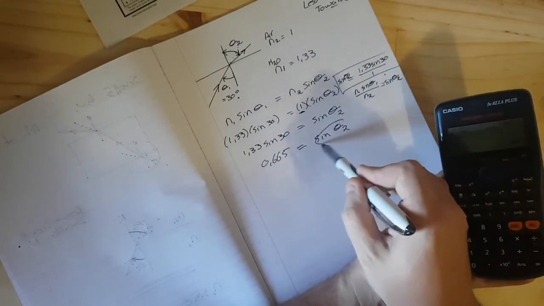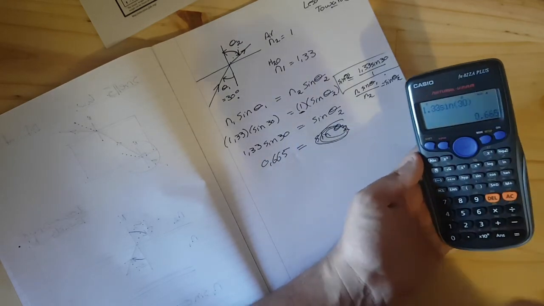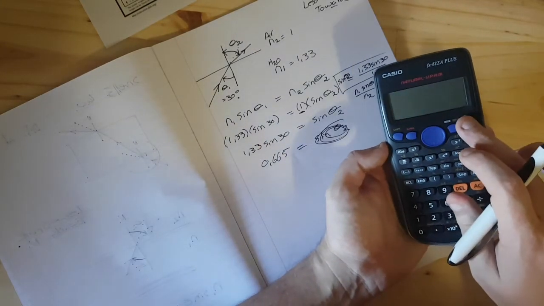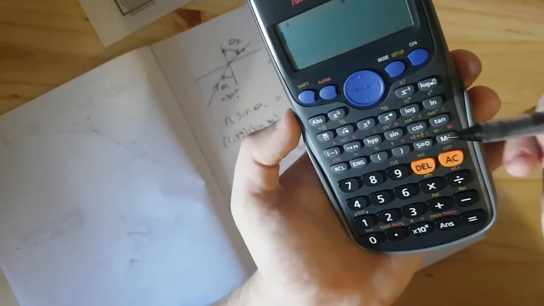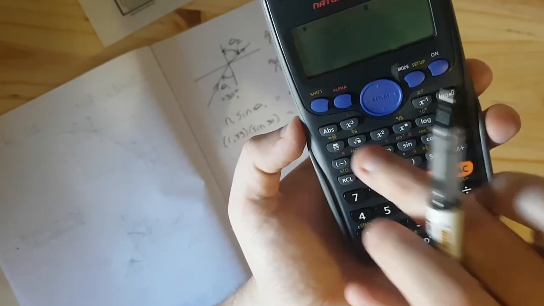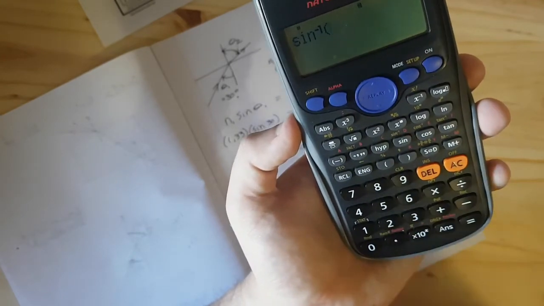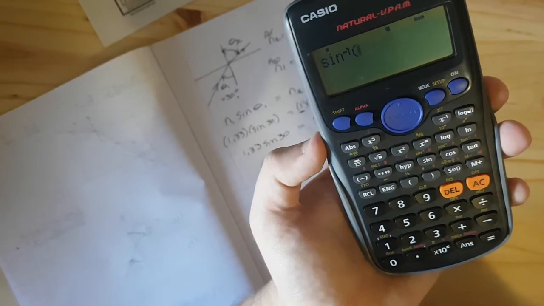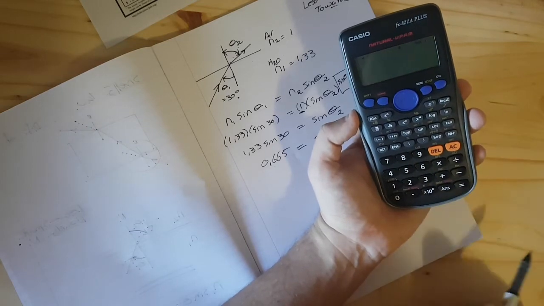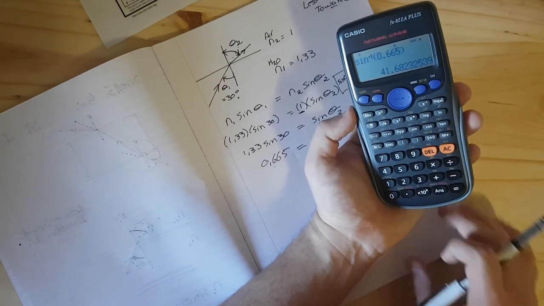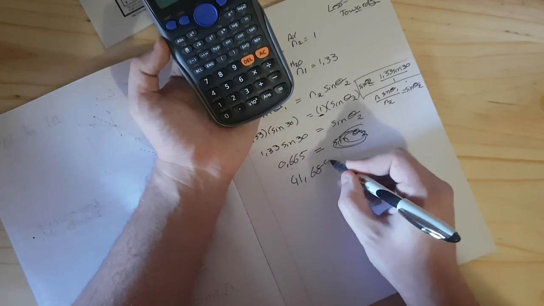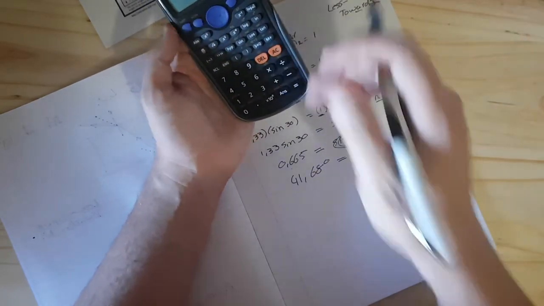Over here we have sine theta. We only want theta. So we have to get rid of that sine. The way we do that is, you might see on the calculator, right there above my sine, is a sine minus 1. So if I press my shift and then sine, you will see it pops up sine minus 1. If I then enter 0.665 in there and I hit equals, it gives me 40.1 or 41.6, I apologize. So that gives us 41.68 degrees is equal to theta 2.